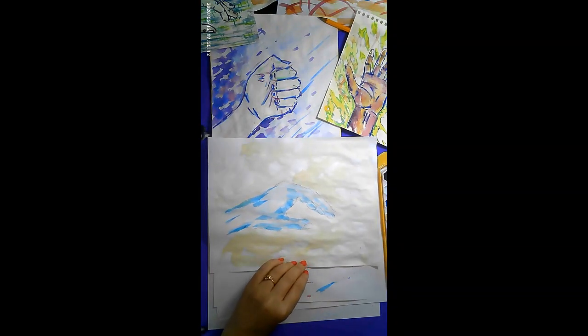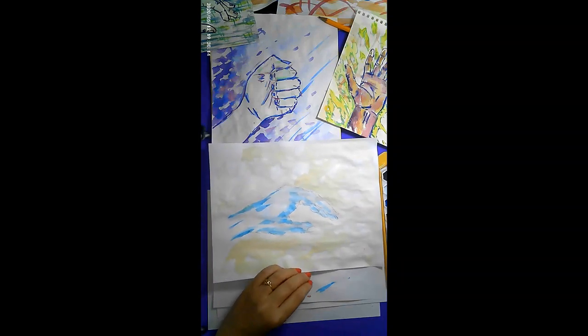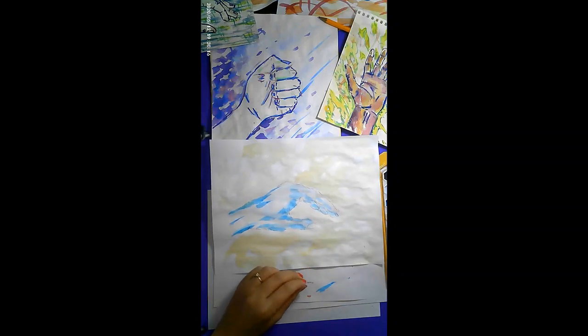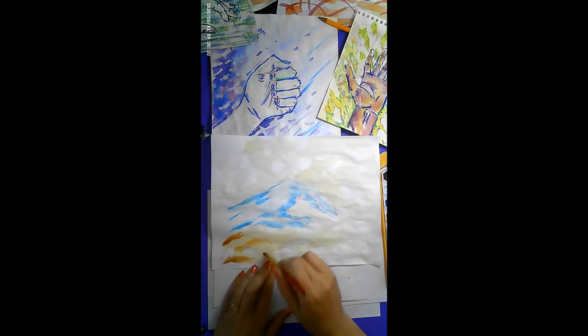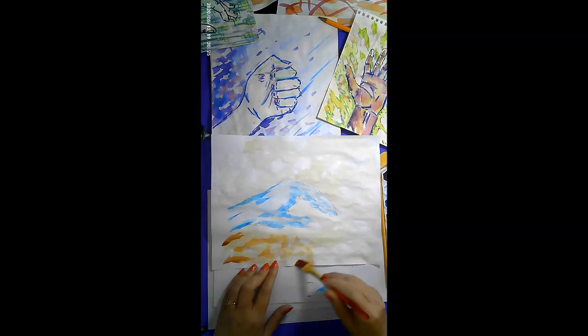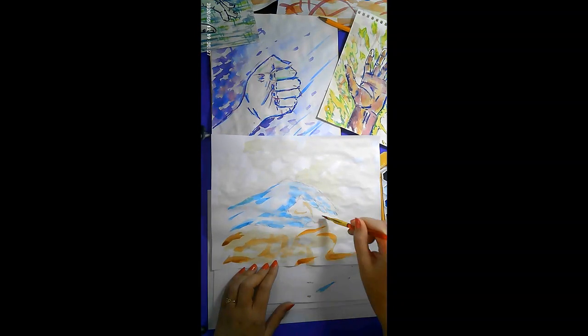Okay, now I'm ready to add some more color here. I'm going to go with an orange. This is what I love about this type of project, is that you're able to experiment with color choices. Okay, so now kind of movement-wise, you can see I'm going quickly. This is meant to be a fast project. I don't want you taking more than really an hour on it.